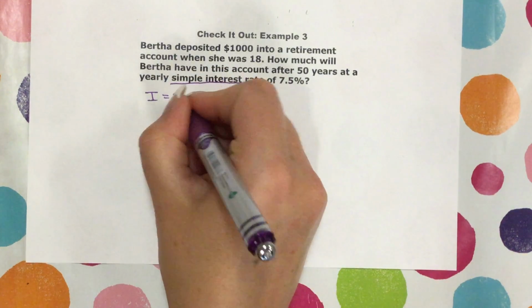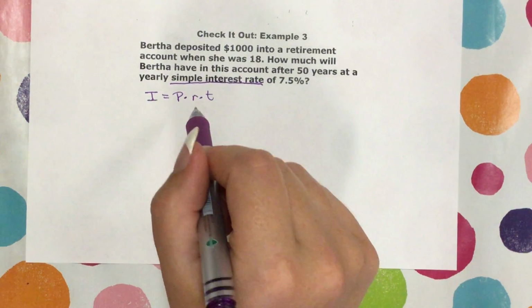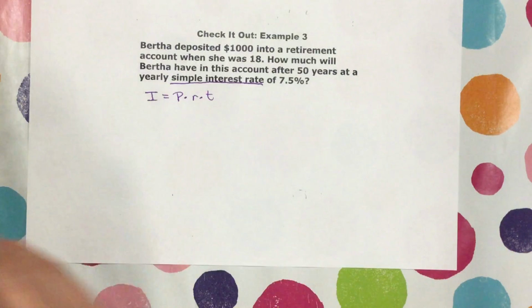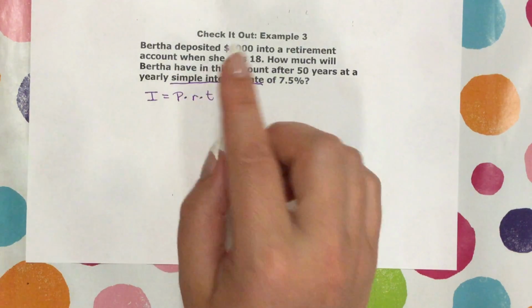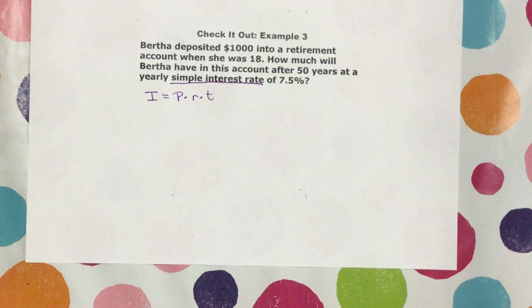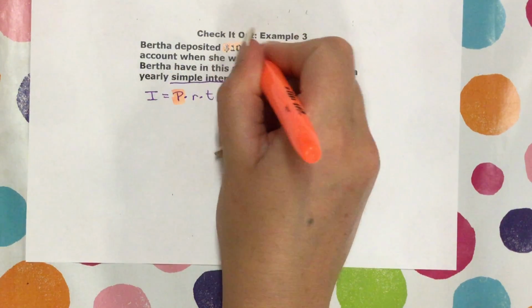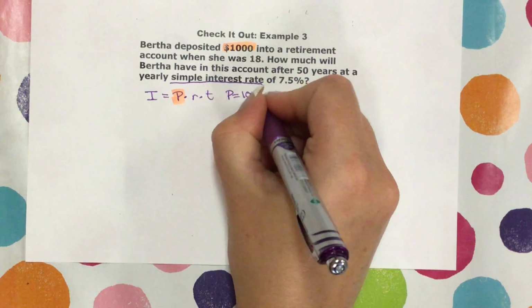I equals P times R times T. Now, you have to remember, this formula can only be used when we're talking about simple interest, okay? So let's figure out which of the variables we know. It says Bertha deposited $1,000 into a retirement account. Boom. That is our principal. That is what P is. So P equals $1,000.